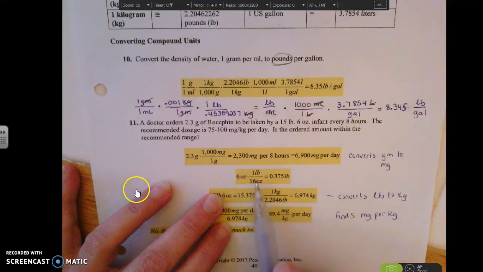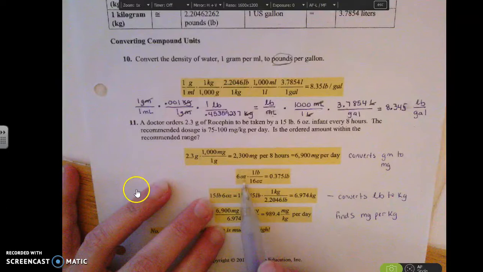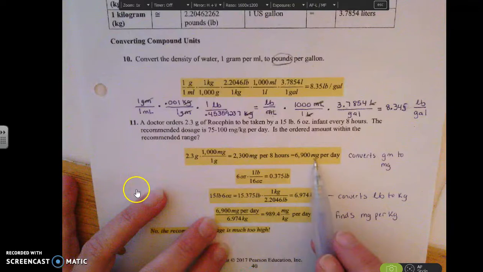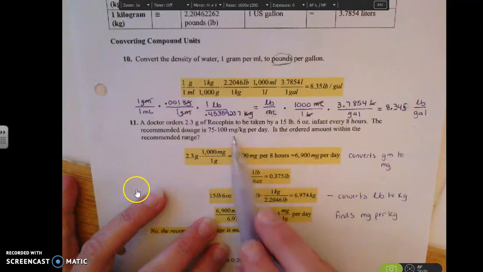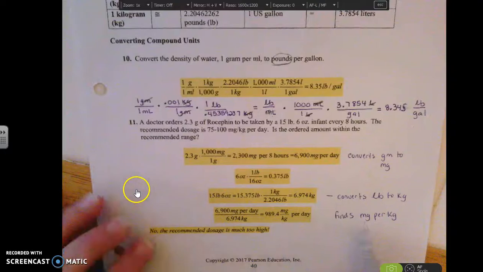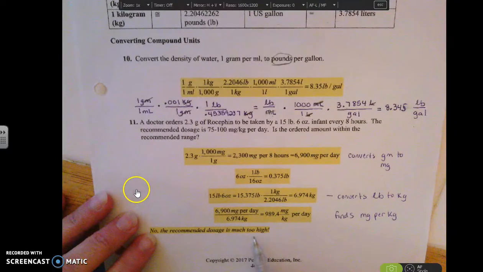And then our second calculation is converting from ounces to pounds, and then from pounds to kilograms. And we're using the conversions in the chart. So now we have here the number of milligrams and the number of kilograms, and I want to know milligrams per kilogram. So I do the calculation and I get 989.4 milligrams per kilogram per day. Well, that is above the recommended dose.